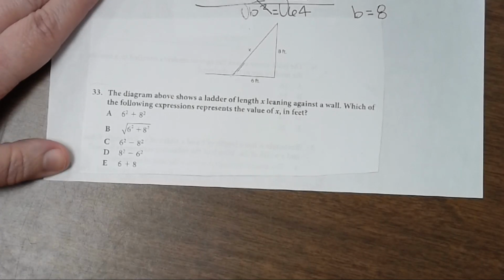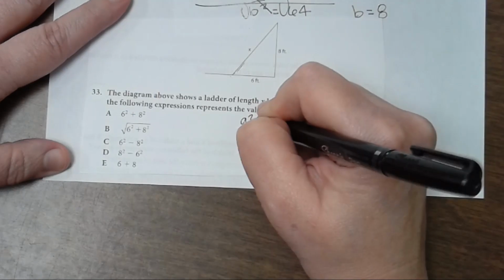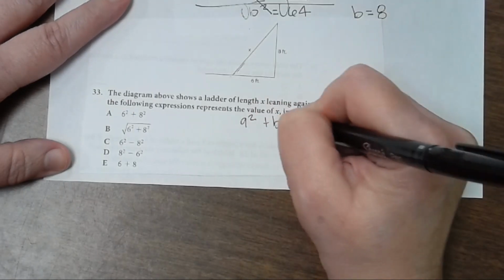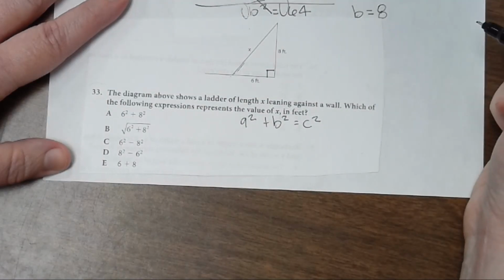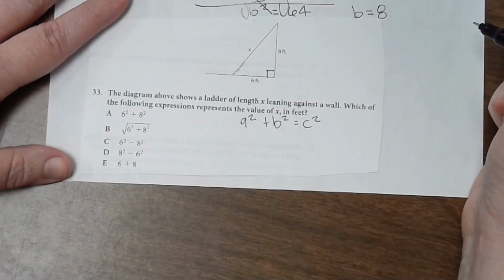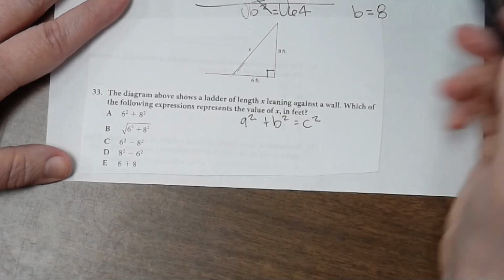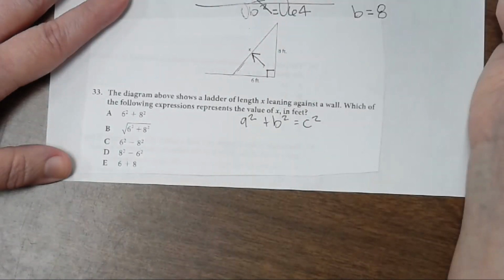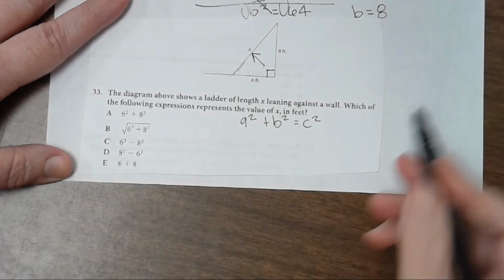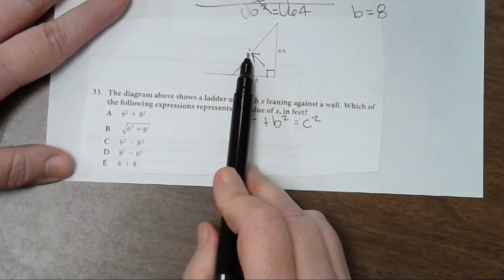We're going to use a squared plus b squared equals c squared. We know that this is a right angle right here, so this must be a right triangle. We don't know x, that is clearly the hypotenuse, so we're going to be looking for c. It's asking for what x equals here.